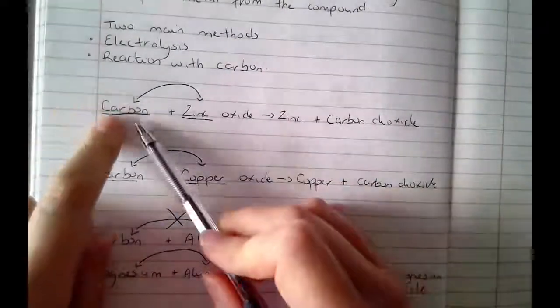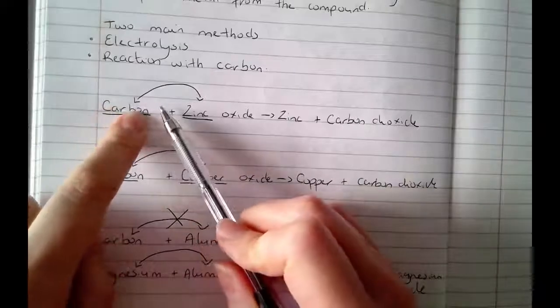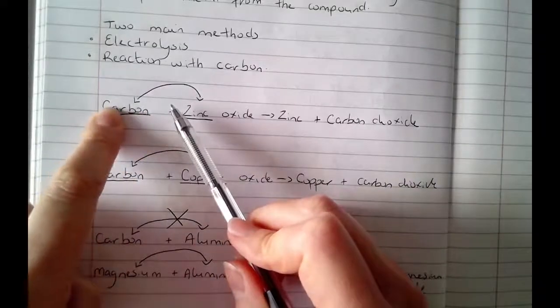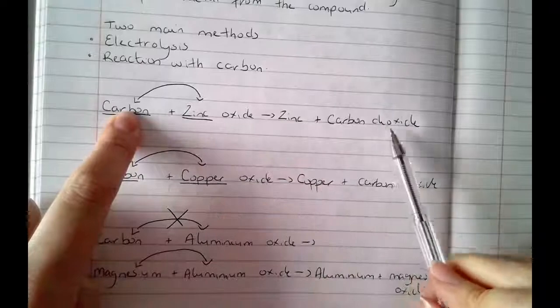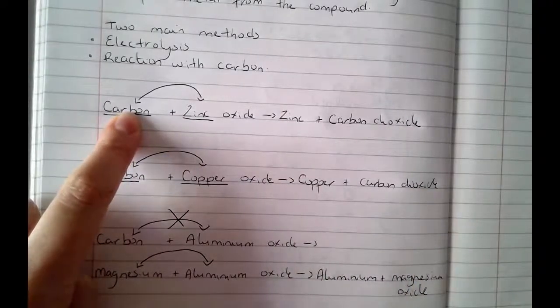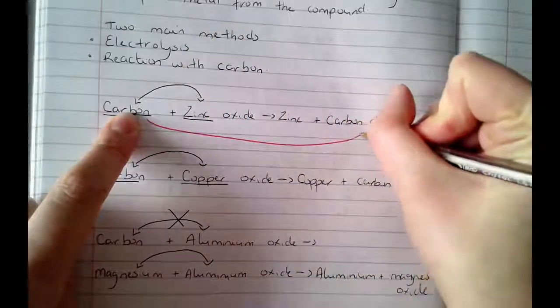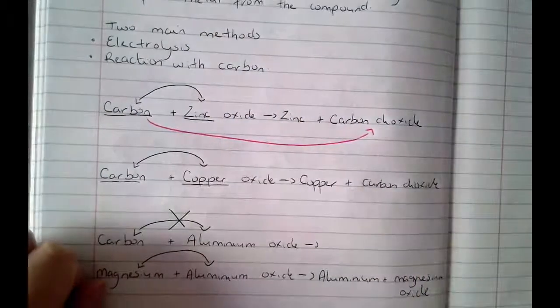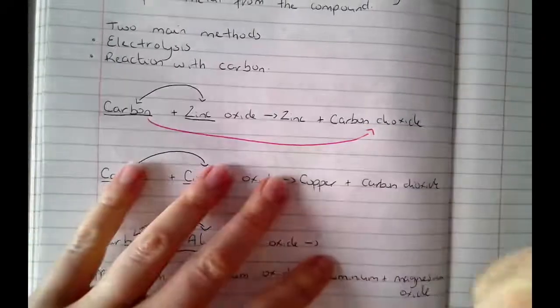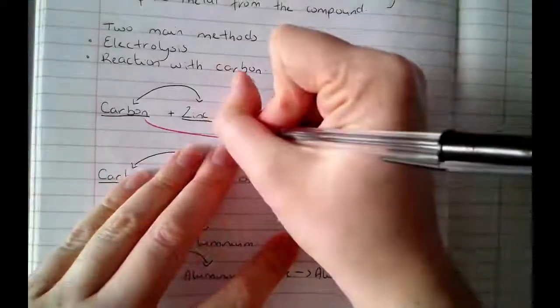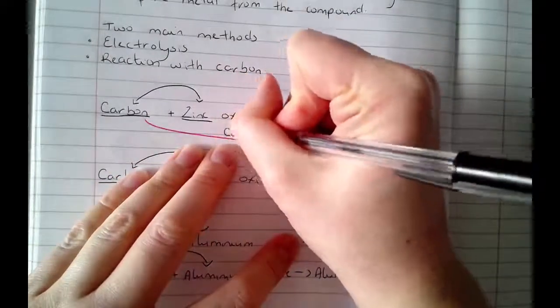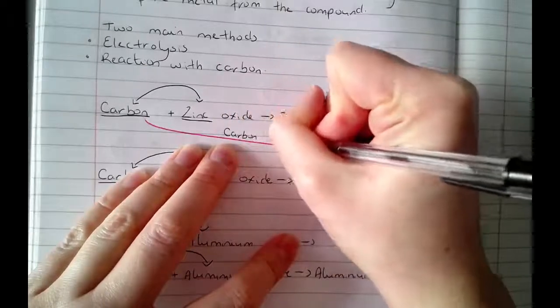So if I look here at carbon, on the left-hand side, it's just carbon by itself, but on the right-hand side, I've got carbon dioxide. So over the course of this reaction, carbon is going from carbon to carbon dioxide. Therefore, I can say that carbon is gaining oxygen. I can say that carbon is oxidized.